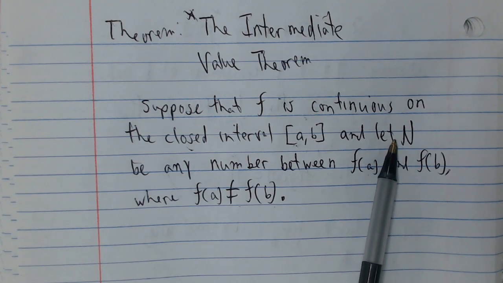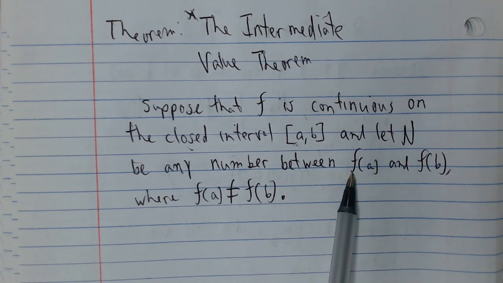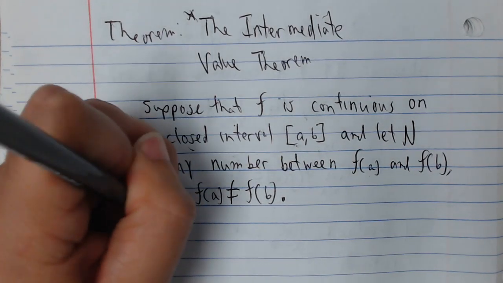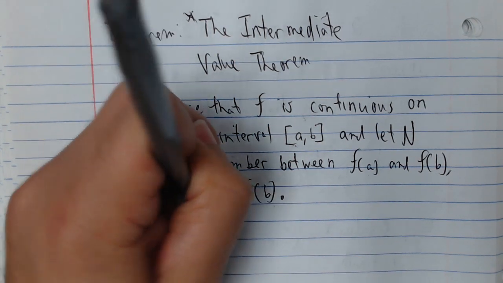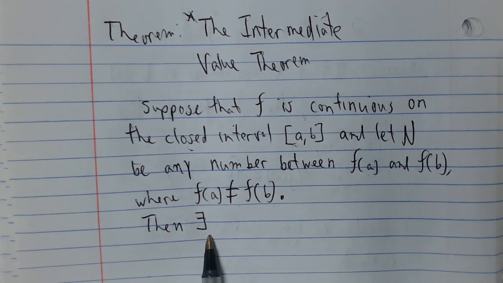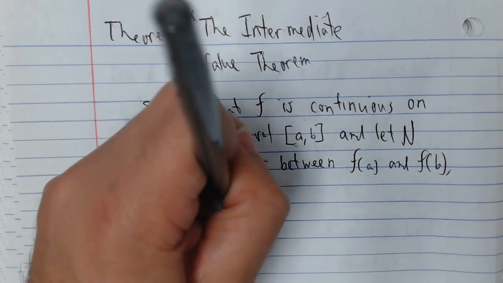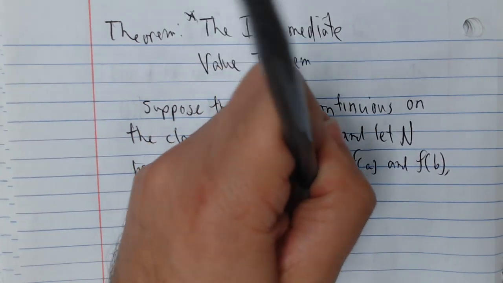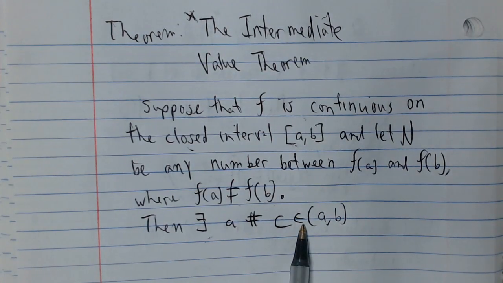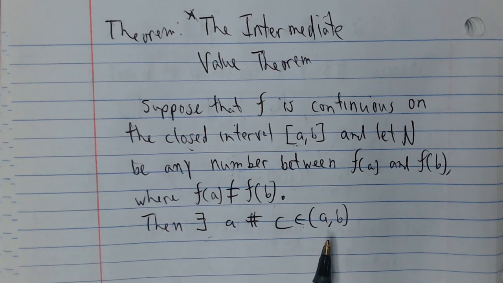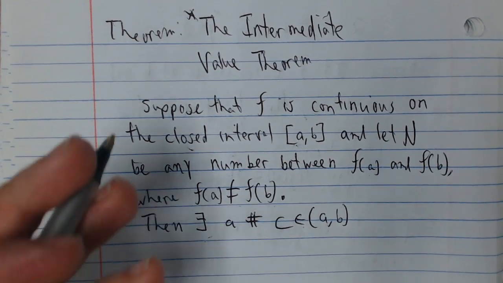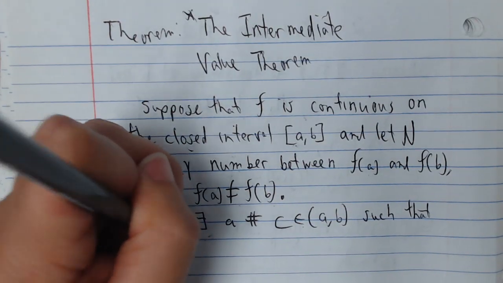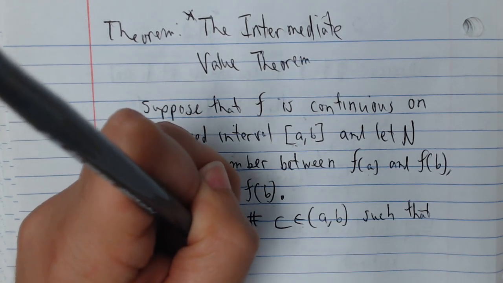So, and what do we know? This capital N is going to be any number between f of A and f of B, okay? So then what we can say is, then there exists, remember the backwards E means there exists, a number C in the open interval. So basically, remember, this means it's inside. So then there exists a number C in the open interval from A to B such that f of C equals capital N.